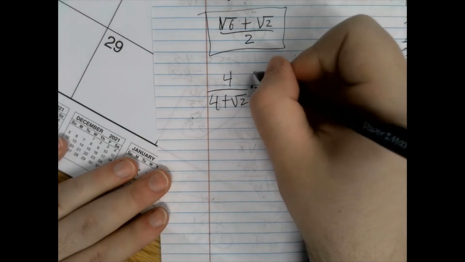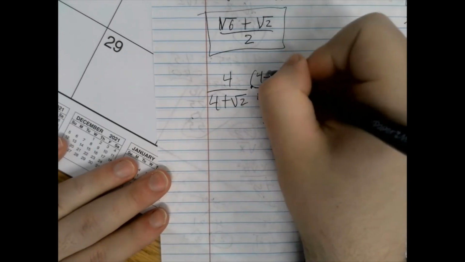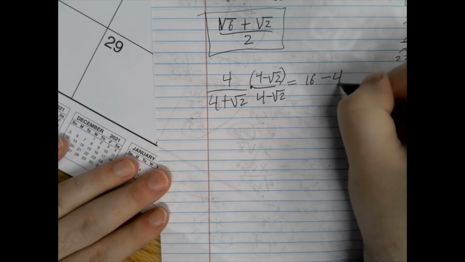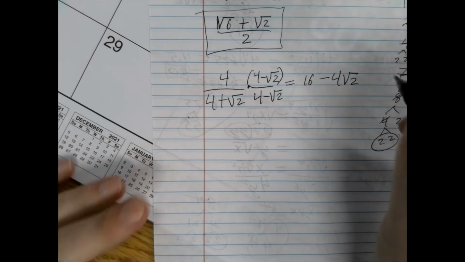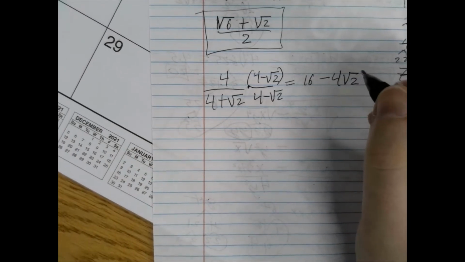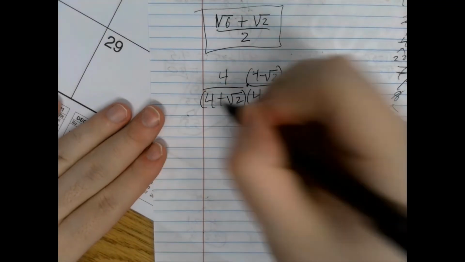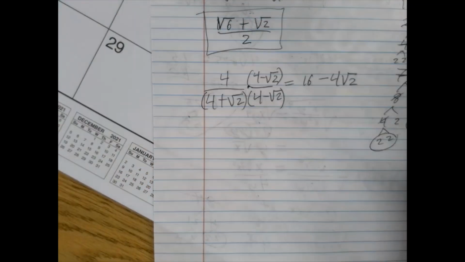Now, if we do this, 4 times 4 is 16. 4 times negative radical 2 is negative 4 radical 2. Now, when you multiply 2 binomials together and they are conjugates of one another, here's a tip.